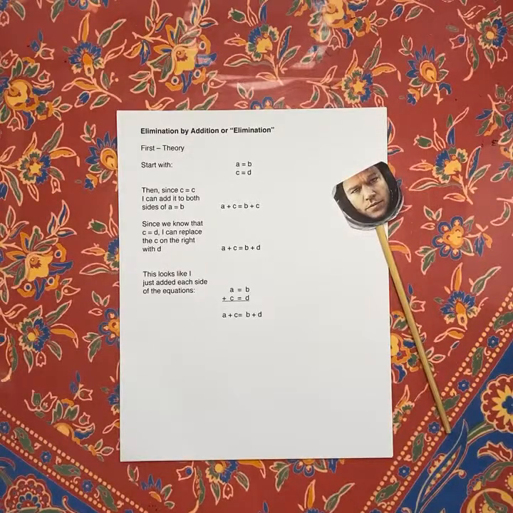Woohoo! We are live. This is Math 60 Intermediate Algebra. We're in section 3.2 and we're talking about substitution and elimination. Both are ways of solving systems of equations. And before we go any further, I want to talk through some theory.